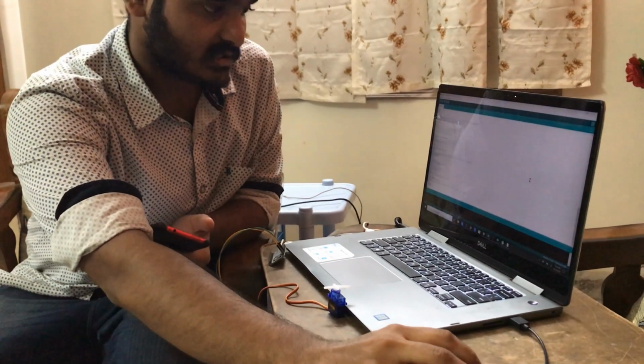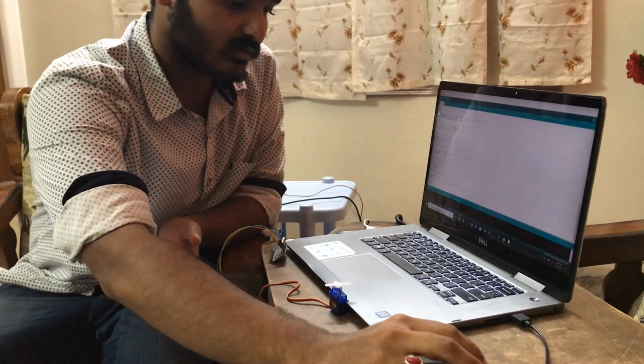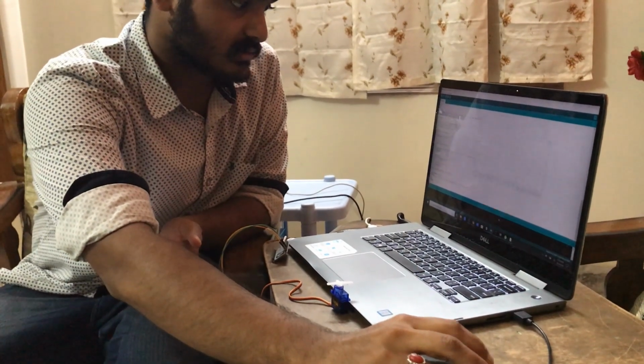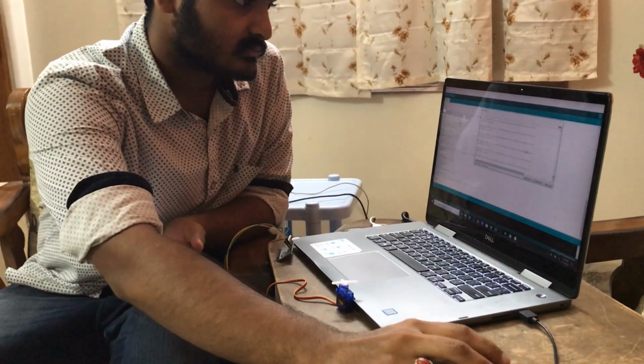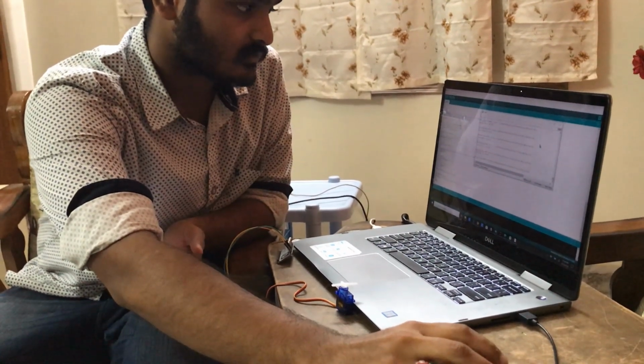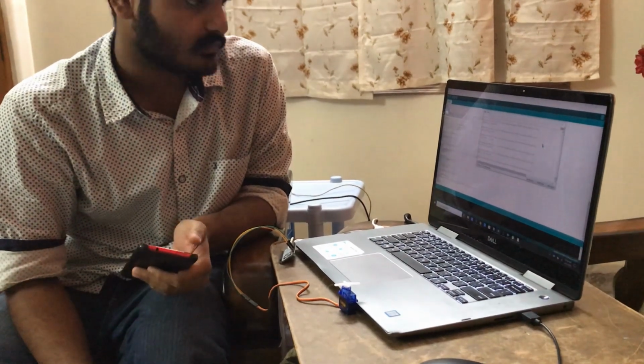Now to check whether the command is received by the Arduino software, go to the Arduino software, click on the serial monitor, and just press the button allow.